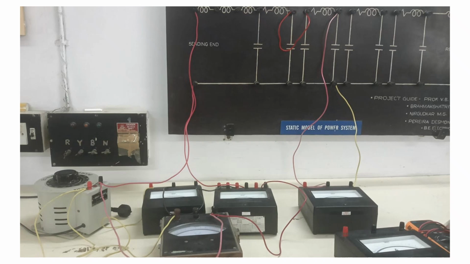Here we'll observe the readings for two cases. In the first case, we'll open circuit the receiving end, and hence only a voltmeter will be connected in parallel to measure the open circuit voltage. And in the second case, whenever the supply is at the sending end, we'll short circuit the receiving end with the help of the AC ammeter. While providing the supply, in case of the open circuited receiving end, we can provide the supply up to the full extent, like up to 230 volt, because the receiving end is open.